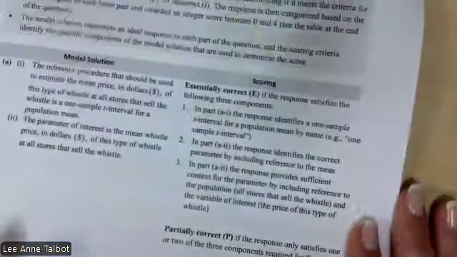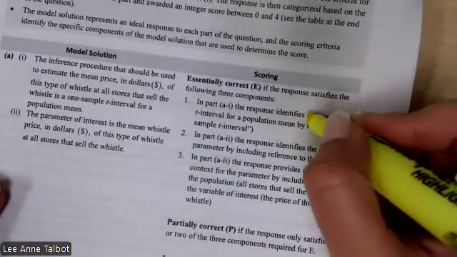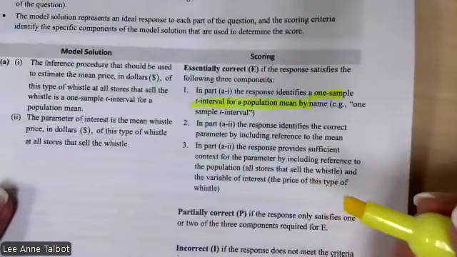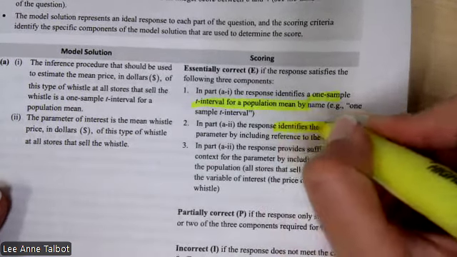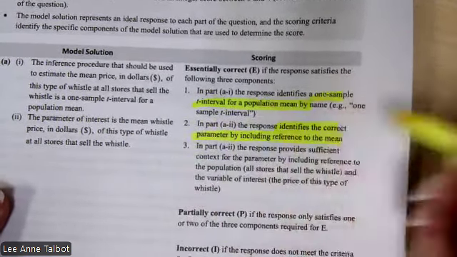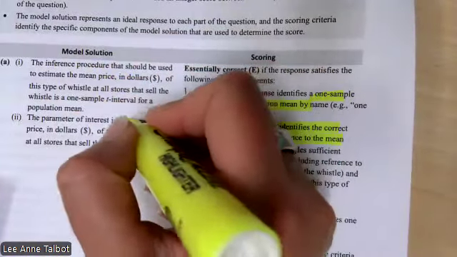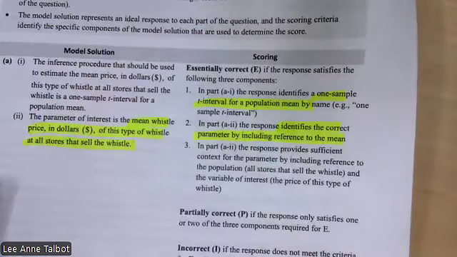Okay, last one. Okay, one sample T interval for mu. Identifies the correct parameter by including reference to the mean. And they said the mean whistle price in dollars of this type of whistle in all stores.